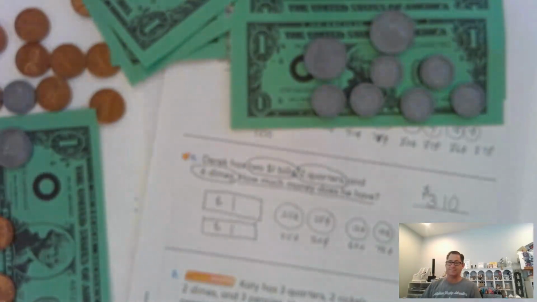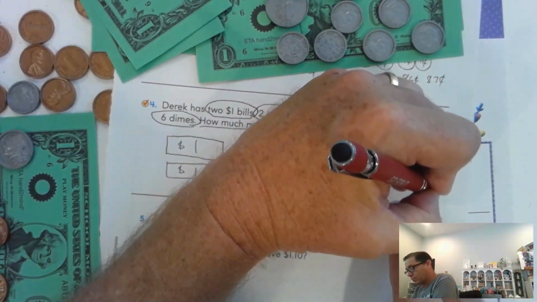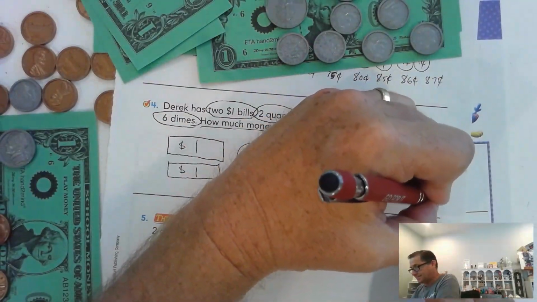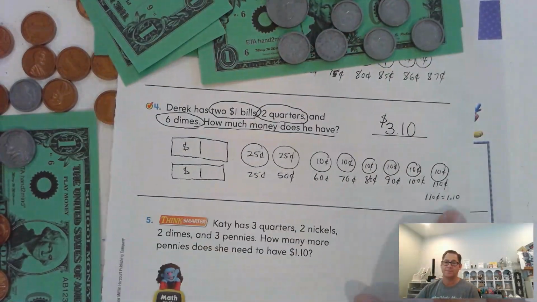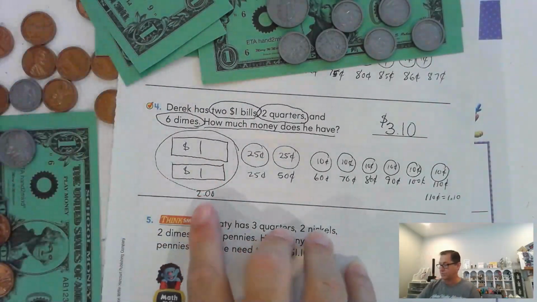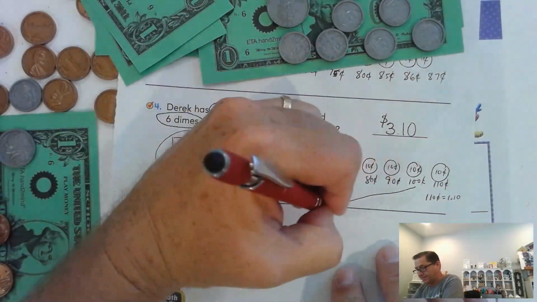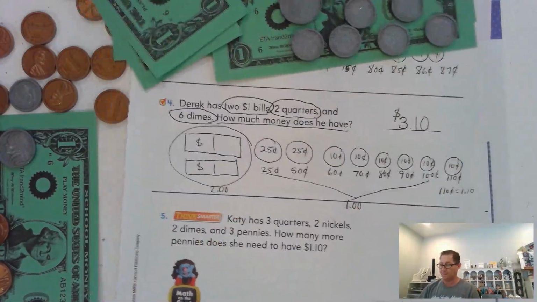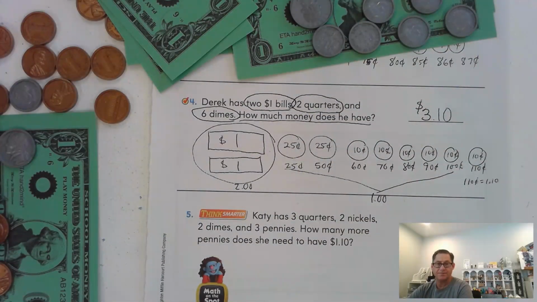100 cents. Okay, so 100 cents, 110 cents. 110 cents equals $1.10. Okay, $1.10 more cents. So we have $2 here. So if we combine here, that's $1. $2, $3.10.